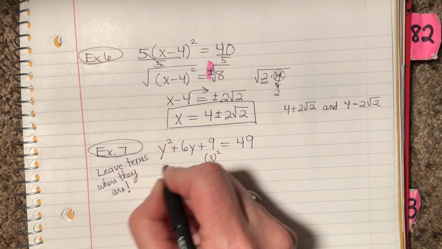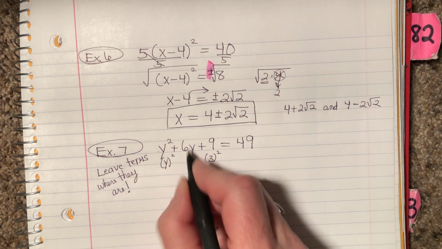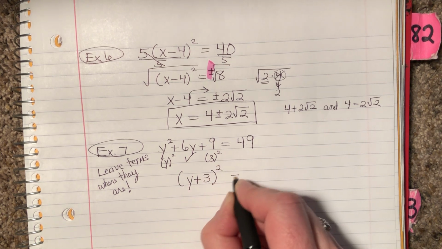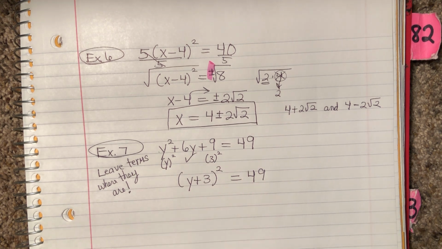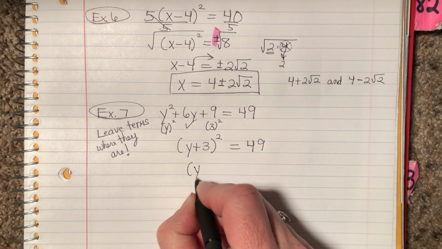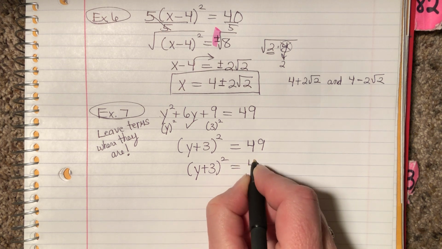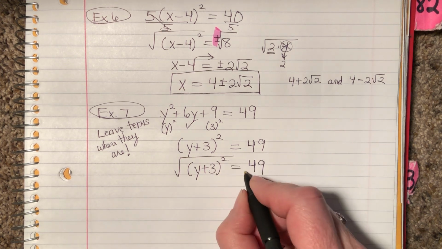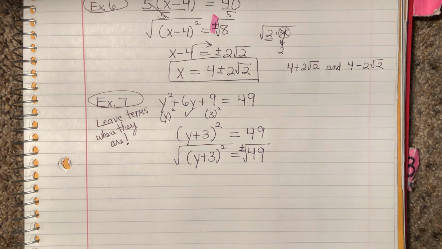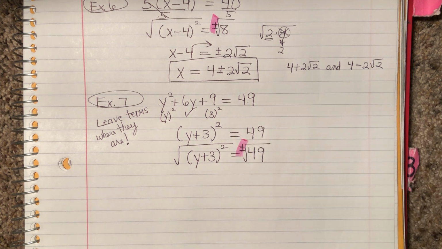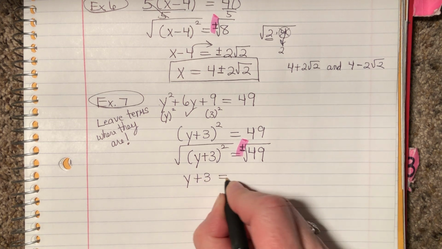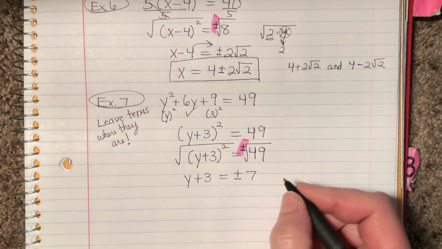Here we go. That would be a 3y. 3y doubled is 6y. Yep, so we get y plus 3 squared, that's a perfect square, equals 49. And now we're back to like the previous two problems. So just for the sake of notes, I'm going to rewrite this. I can take the square root of both sides, not forgetting to put a plus and a minus right here. And then we have y plus 3 equals positive and negative 7.